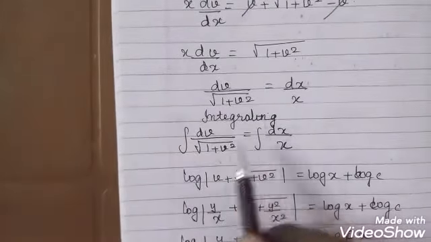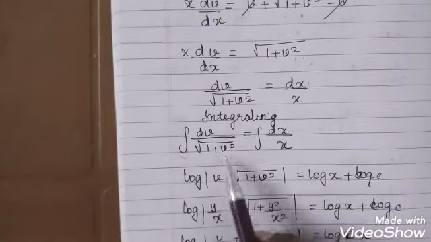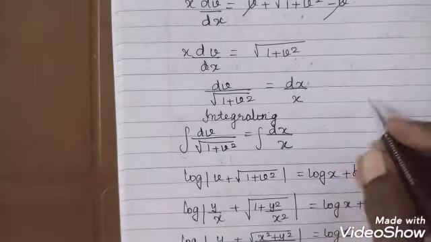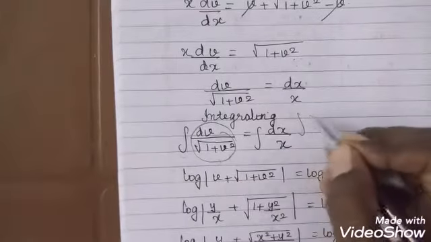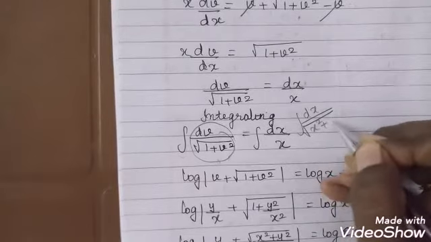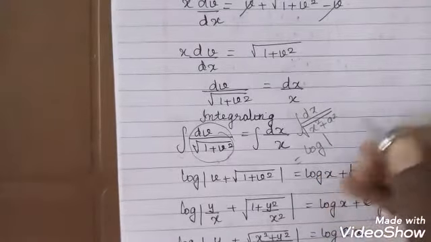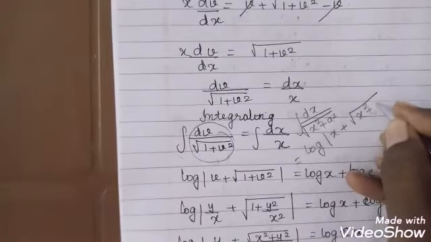Now I can integrate it. The integral of dv divided by square root of 1 plus v squared is equal to the integral of dx divided by x. Here, what formula will I be using? The integral of dx divided by square root of x squared plus a squared is log of mod x plus square root of x squared plus a squared.